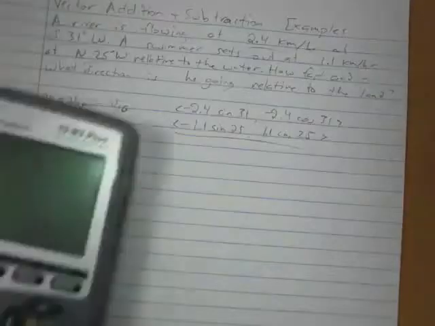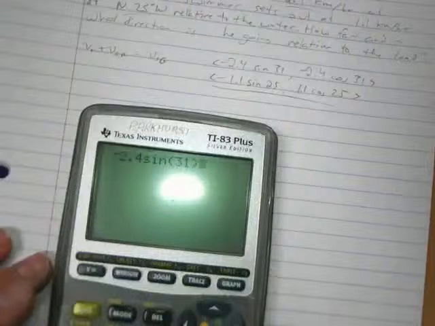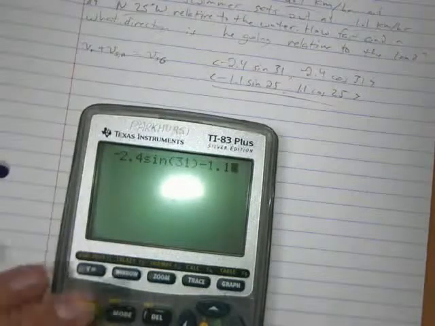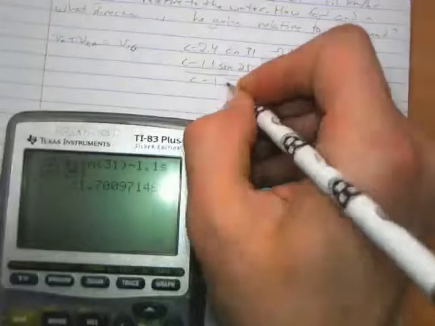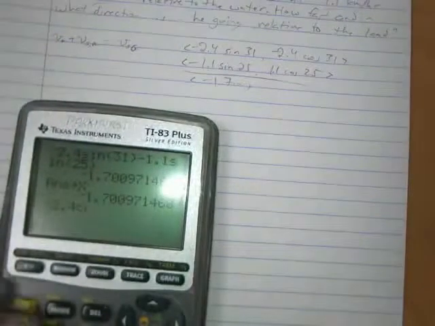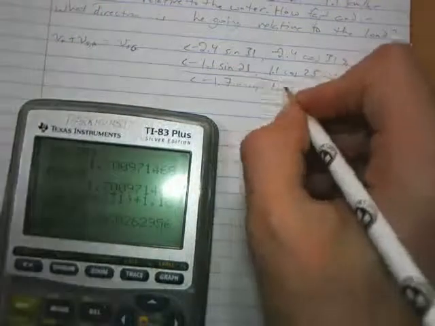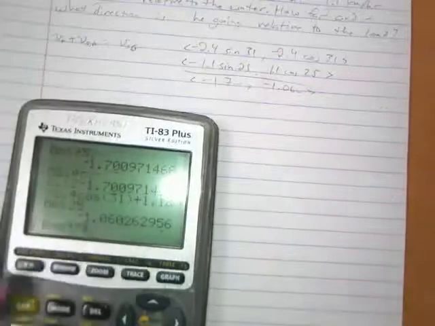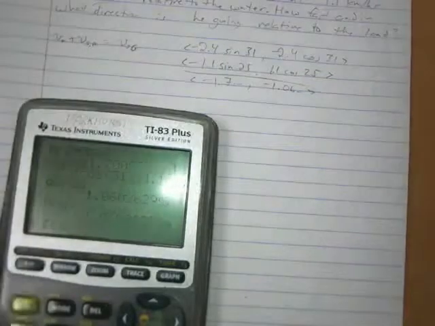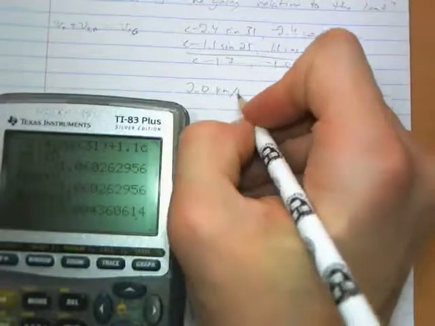We add those together, so negative 2.4 sine 31 minus 1.1 sine 25. That gets me negative 1.7. Store that as x. We have negative 2.4 cosine 31 plus 1.1 cosine 25. It's negative 1.06. Store as y. Square root of x squared plus y squared gets me the magnitude, 2 sig figs. It's 2.0 kilometers per hour.